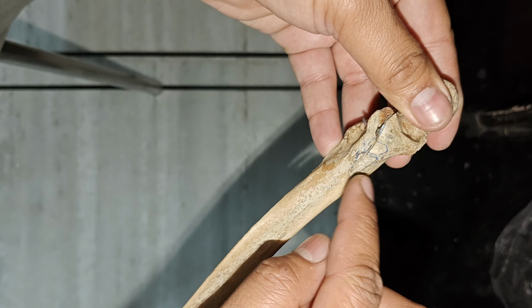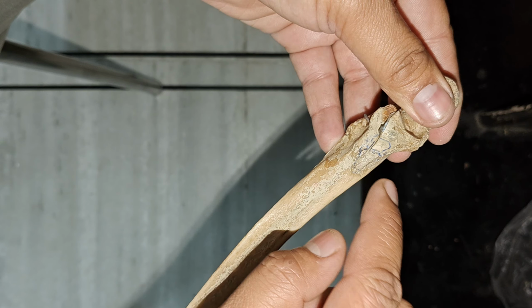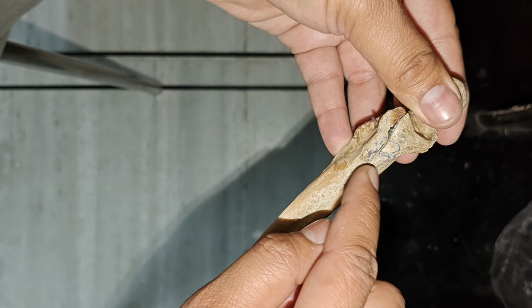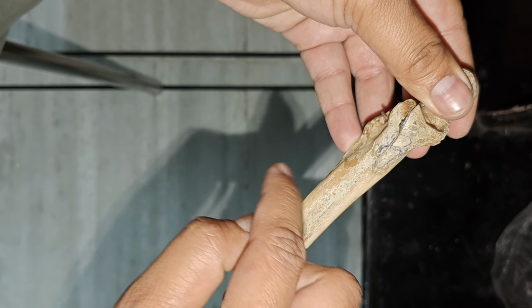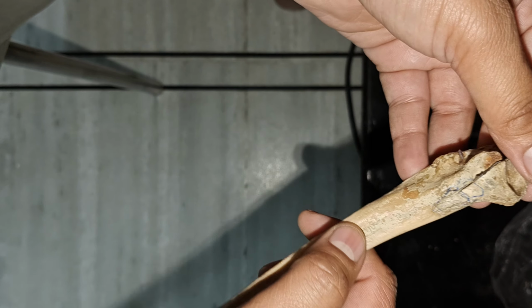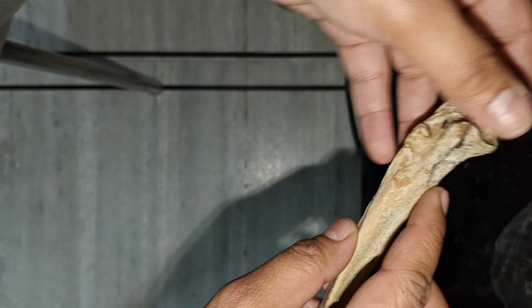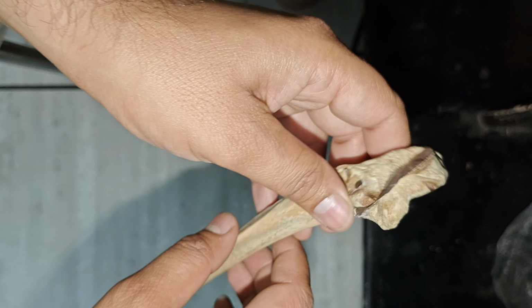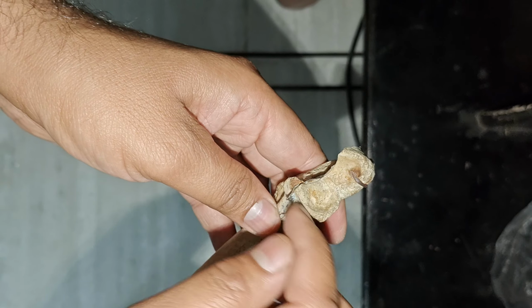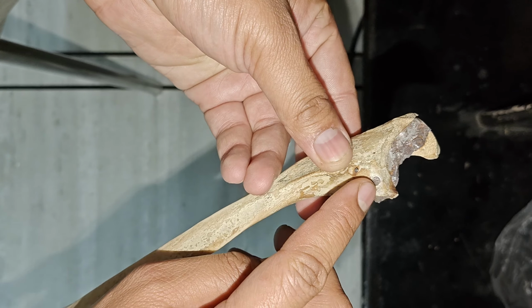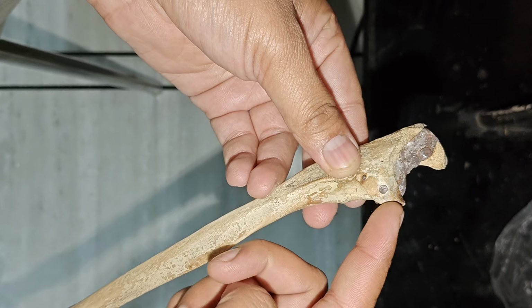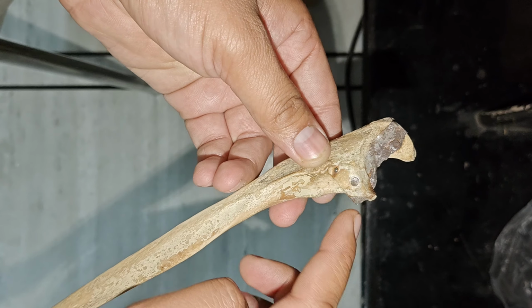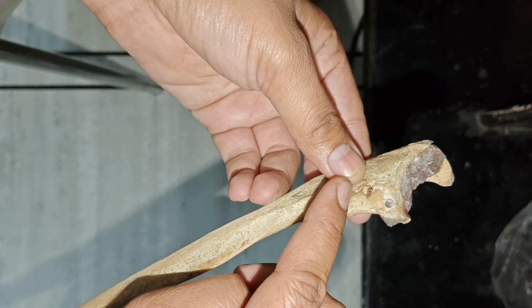There is an oblique ridge. It goes from the medial to the lateral side of the radius. It is a flat ligament of the forearm. The capsular ligament of the elbow is attached to the margin of the trochlear notch. The annular ligament of the superior radioulnar joint is attached to the two margins of the radial notch of the ulna, this one and this one.